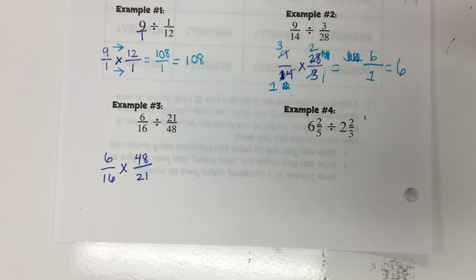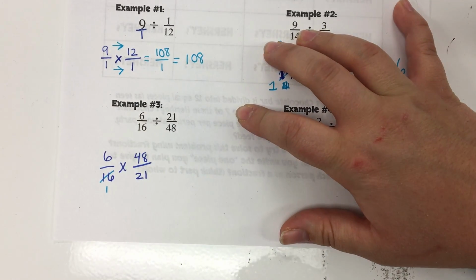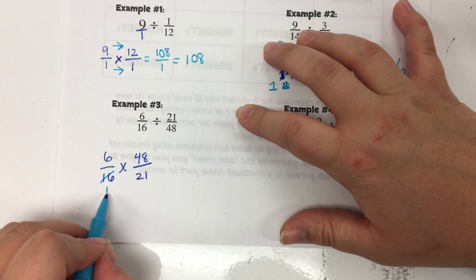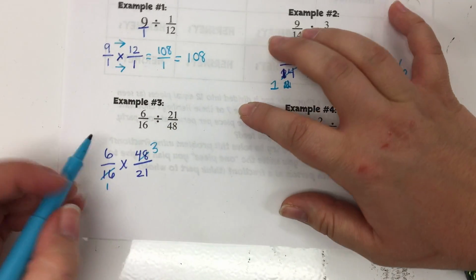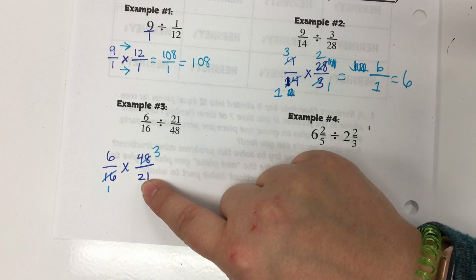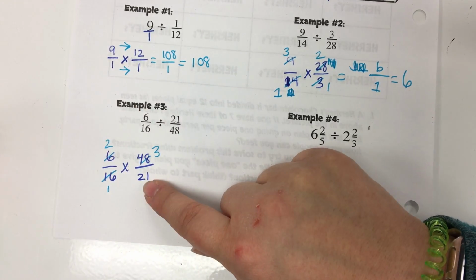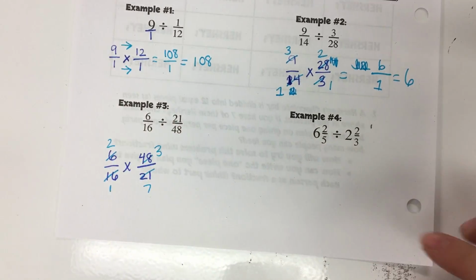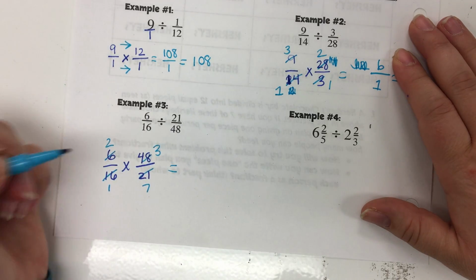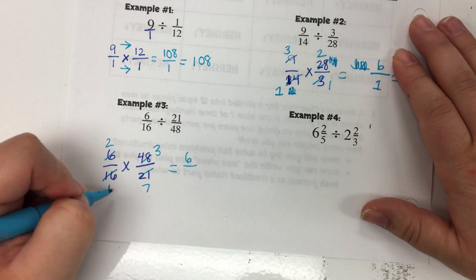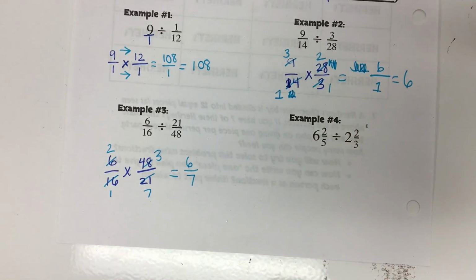So 48 and 16 have a greatest common factor of 16, which gives us 16 divided by 16 is 1. 48 divided by 16 is 3. 6 and 21 have a GCF of 3. So 6 divided by 3 is 2. 21 divided by 3 is 7. Now we're just going to multiply straight across. 2 times 3 is 6 on top. 1 times 7 is 7. And our final answer is 6/7.